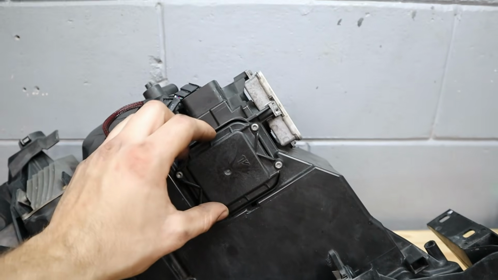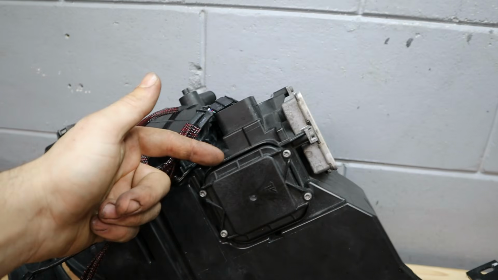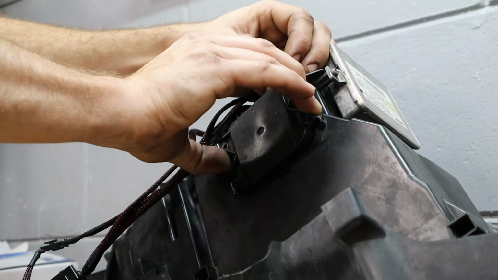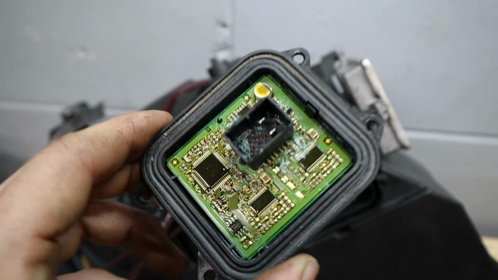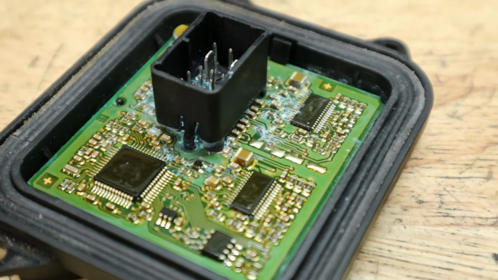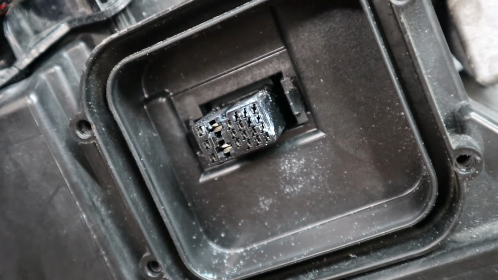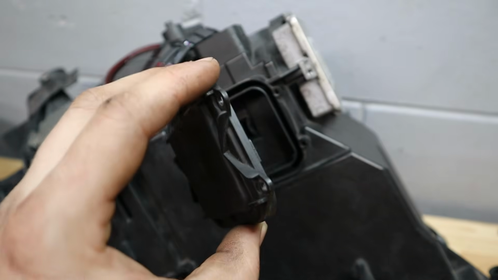So let's go ahead and remove the module by removing these T20 bolts here, and we'll find out what really happened to it. Well, just as I expected, looks like we got some moisture that ran down the headlight, and you can see it started oxidizing the pins here and the circuit board, and it's even on the circuit board itself. So dang, I guess that's really what the problem is.